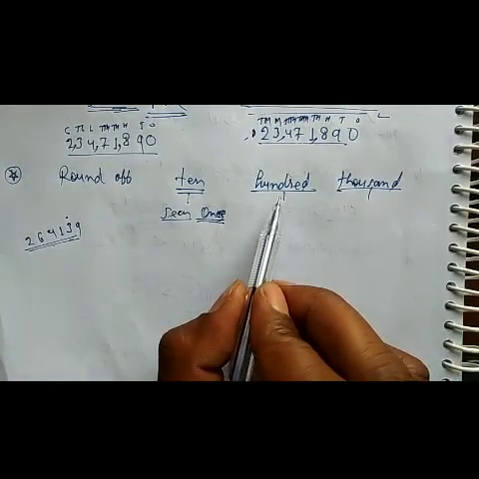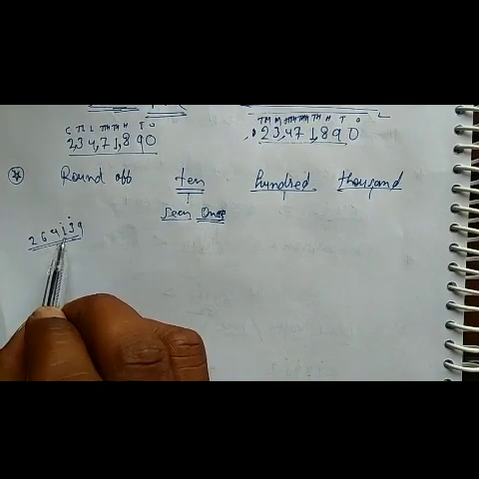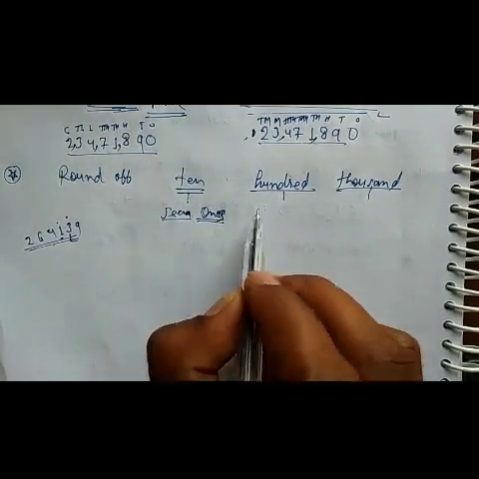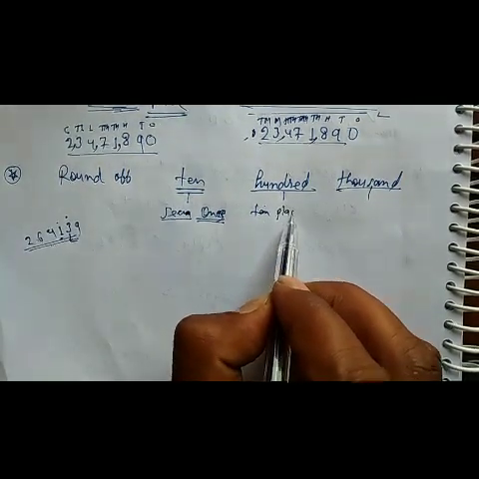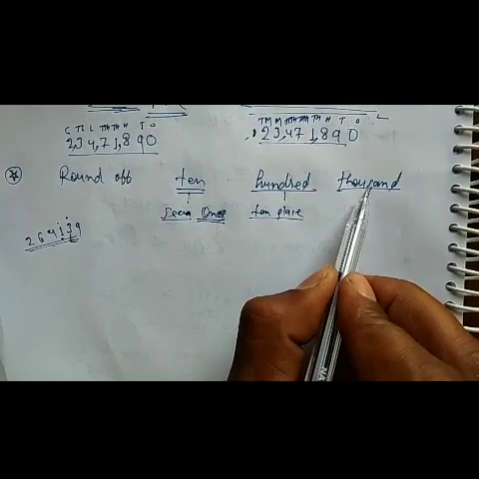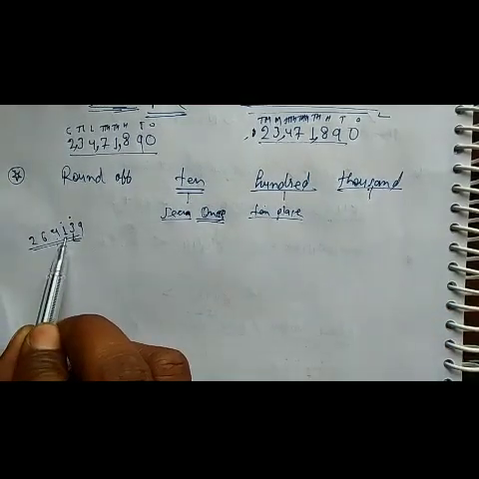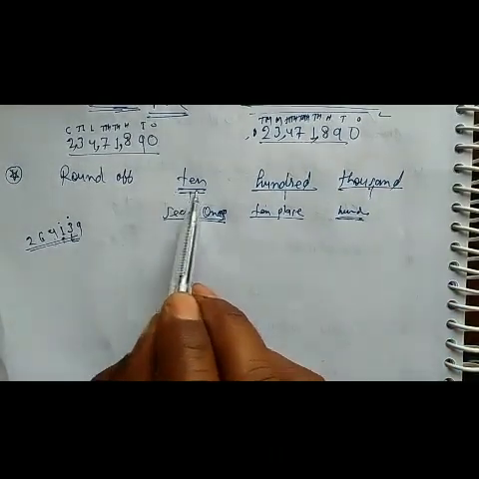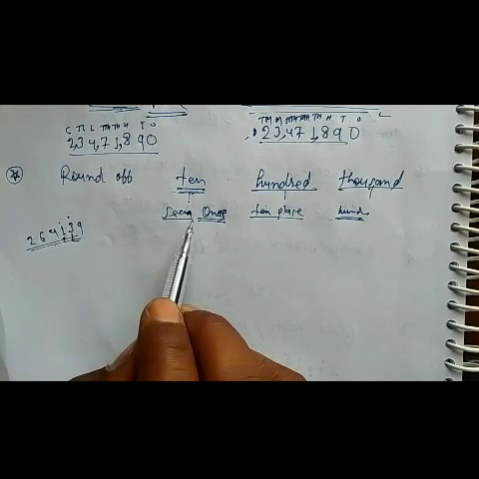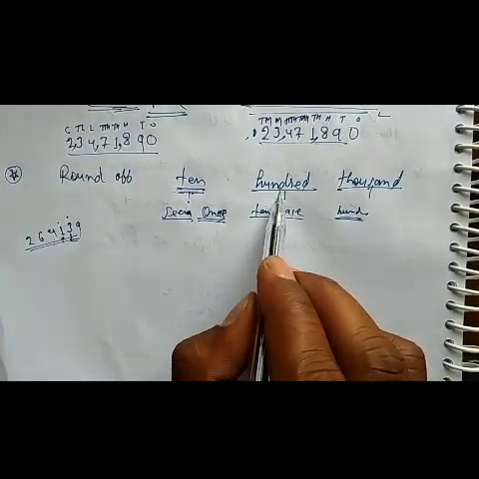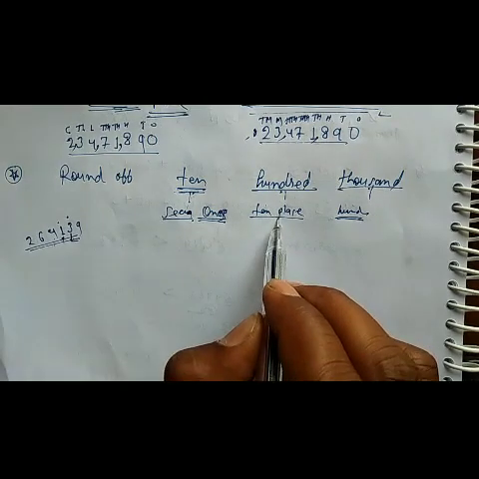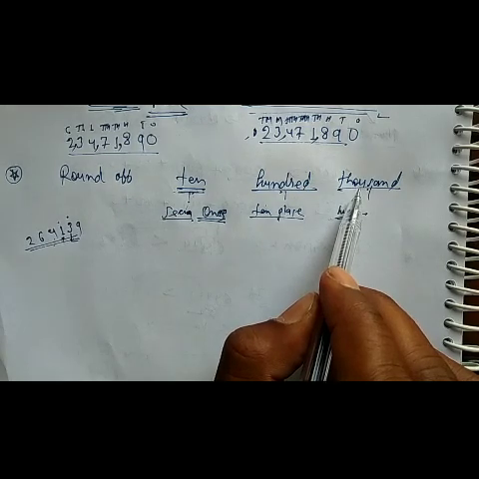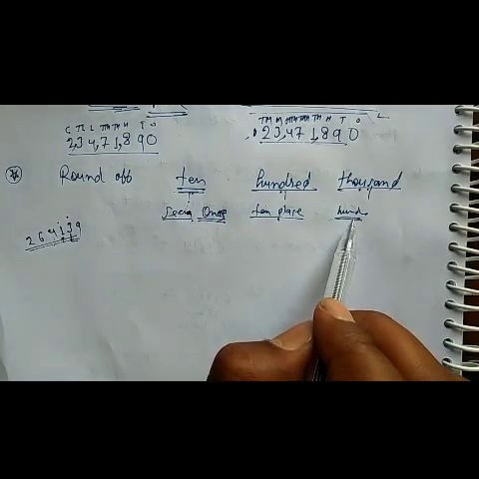To round off to the nearest 100, we have to see the tens place. To round off to the nearest 1000, we have to see the hundreds place. It means, nearest 10, see the ones place; nearest 100, see the tens place; nearest 1000, see the hundreds place.